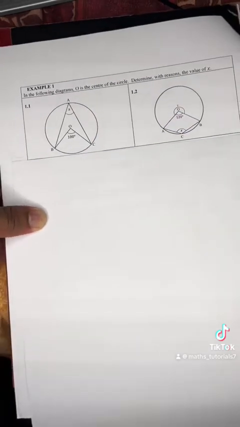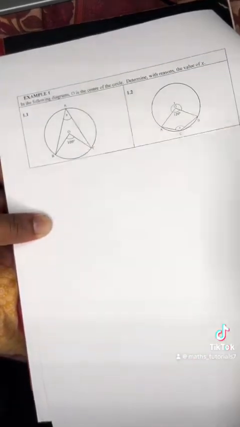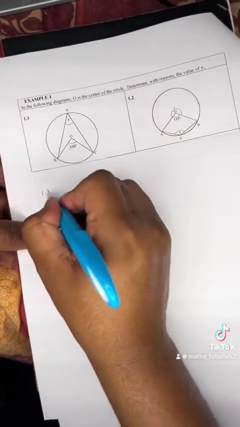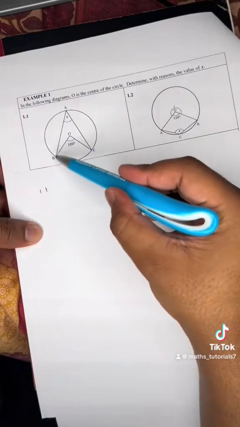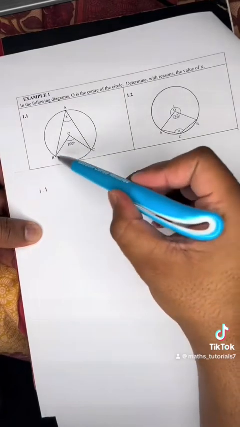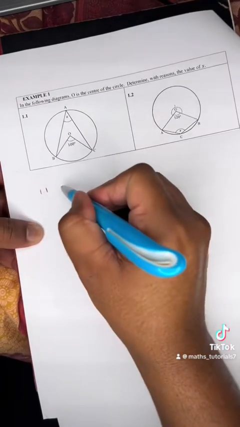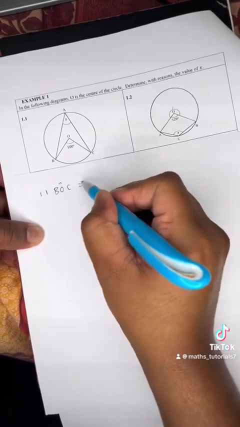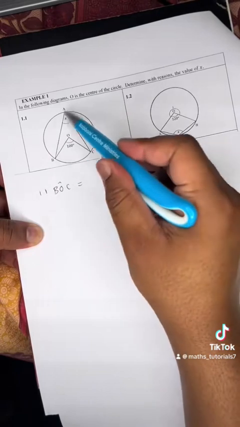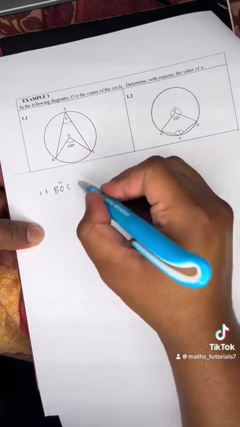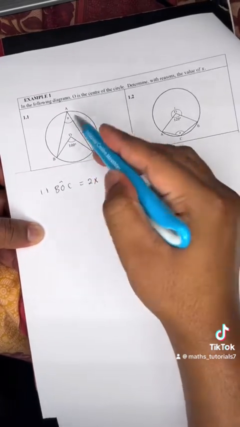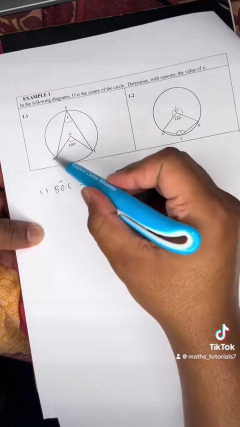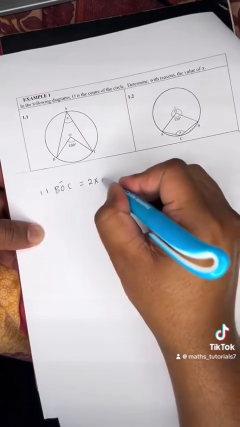So in other words, for 1.1, we are going to say angle BOC, the angle at the center, equals 2 times the angle at the circumference, which is BAC. So 2 times angle BAC.